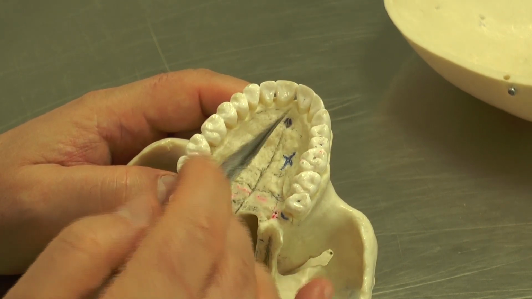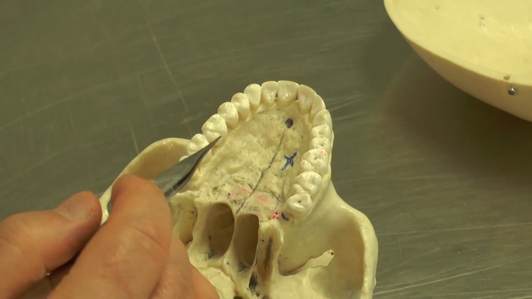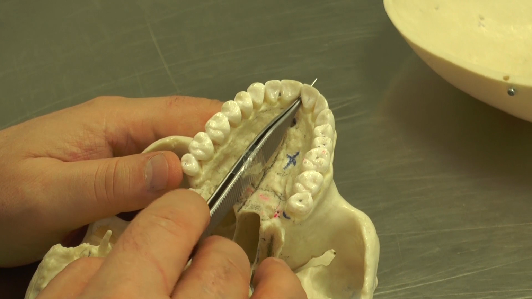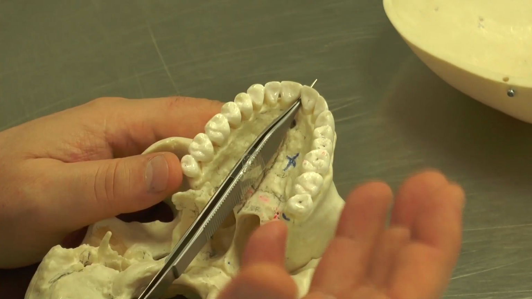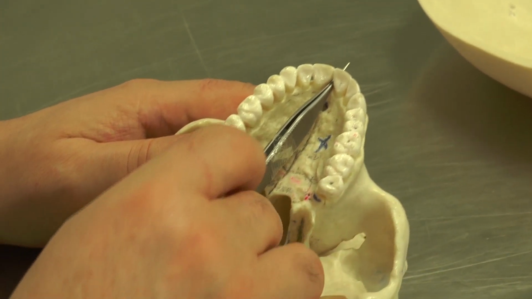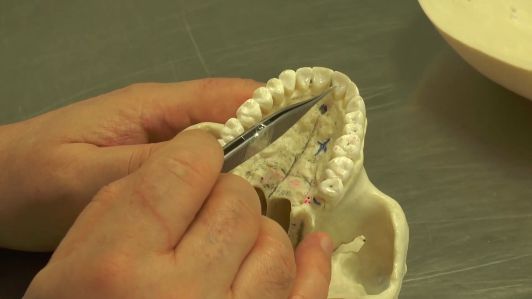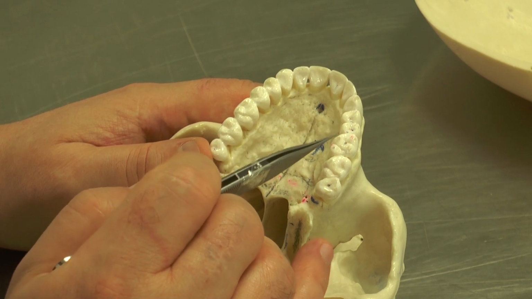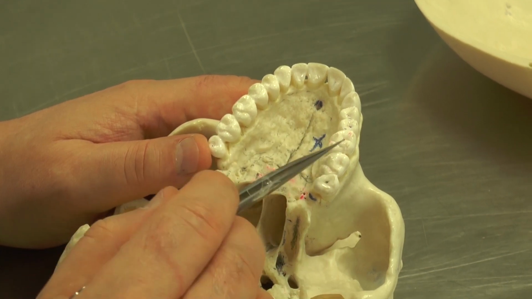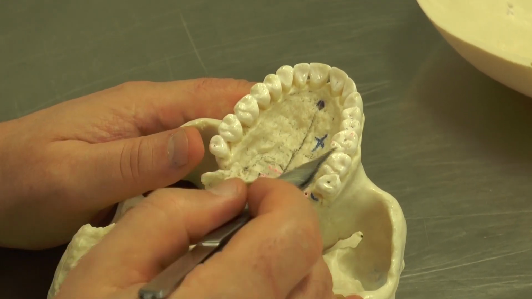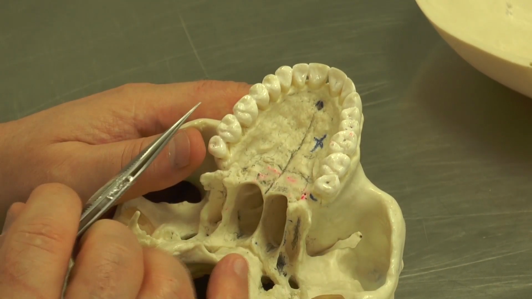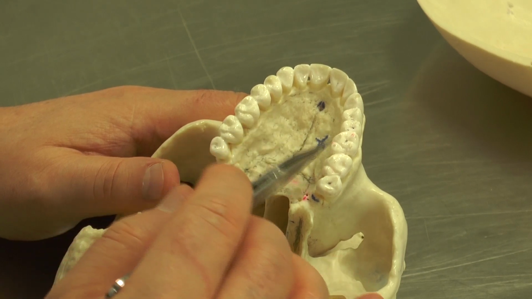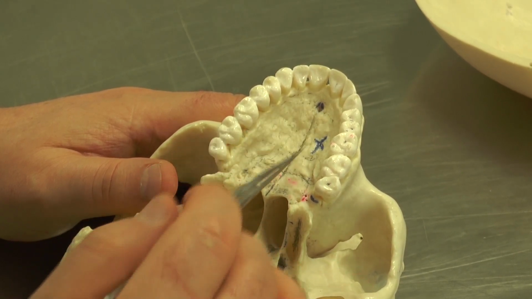We have 16. So these are the 16 teeth of the upper jaw, and then we have 16 teeth of the lower jaw. So totally we have 32 teeth in our mouth. We have two incisive, one canine, two premolars, and three molar teeth, and they are basically sitting in the alveolar sockets. So this is the hard palate of the oral cavity.